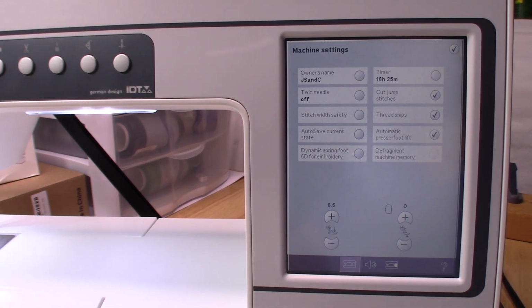And to activate your spring foot free motion, there would be another option here that you can select, and I don't have that, but that is to set the machine in spring foot free motion mode, and the feed dogs will lower automatically. So I don't have that.